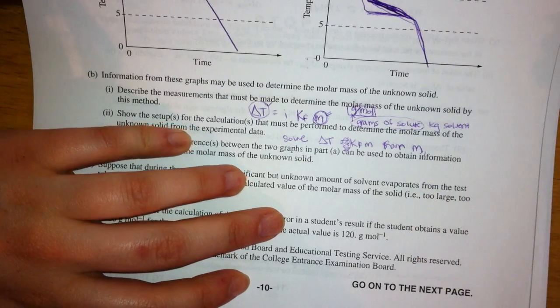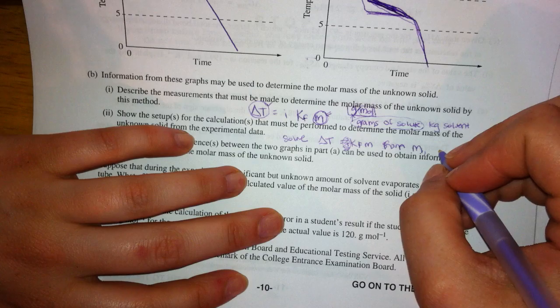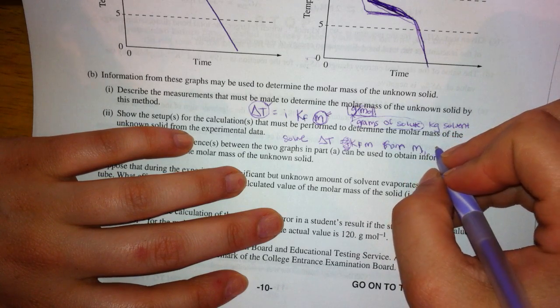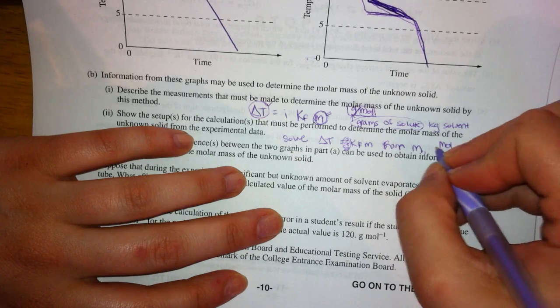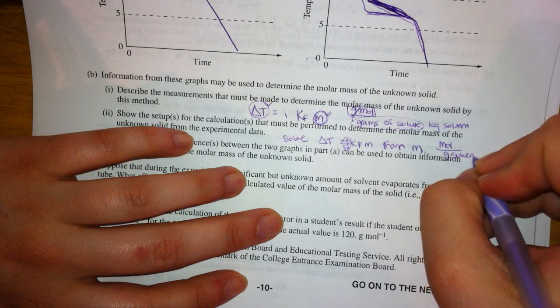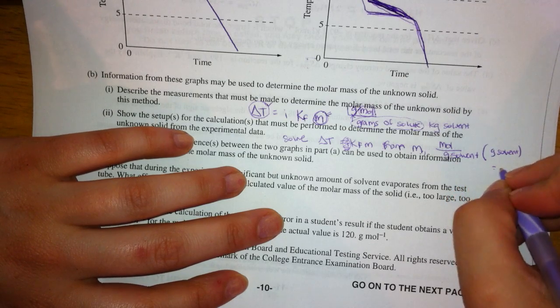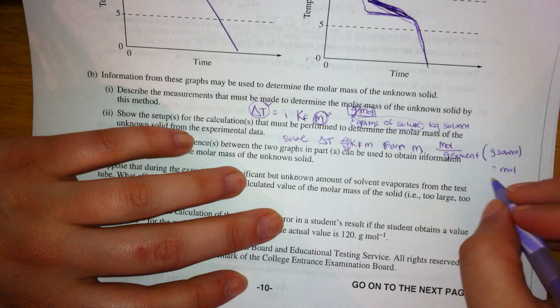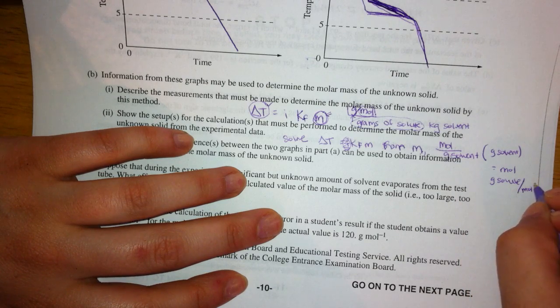So we'll solve that equation for m. And then once we have m, we can multiply by the moles per gram solvent, multiply by grams solvent to give you just moles, and then grams solute divided by moles is molar mass.